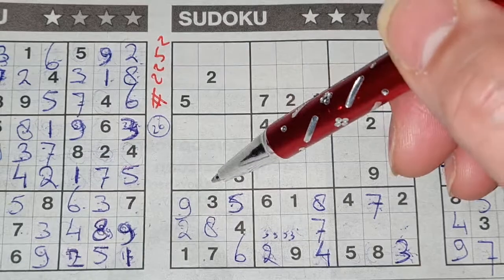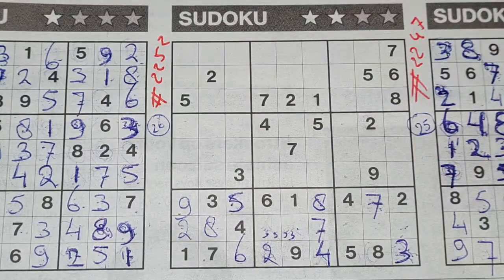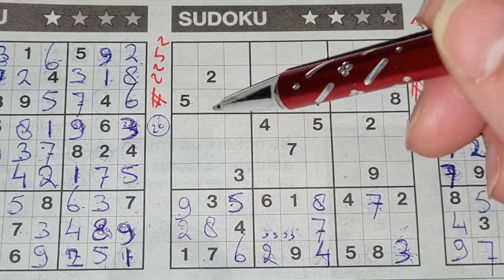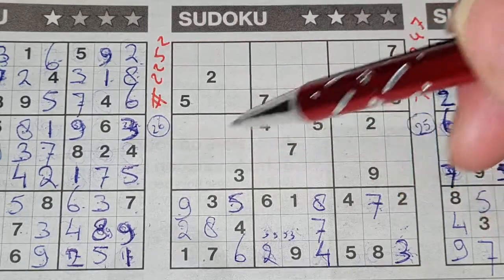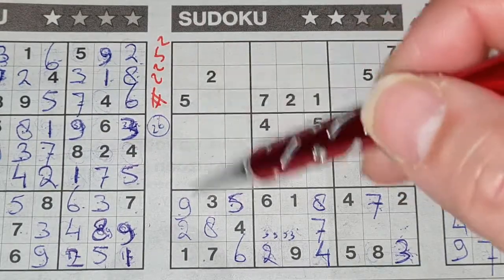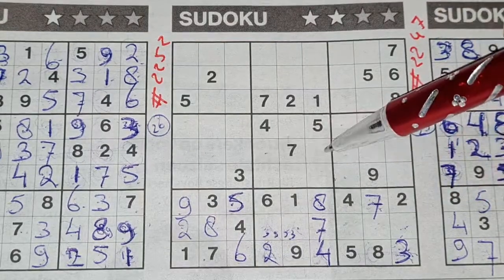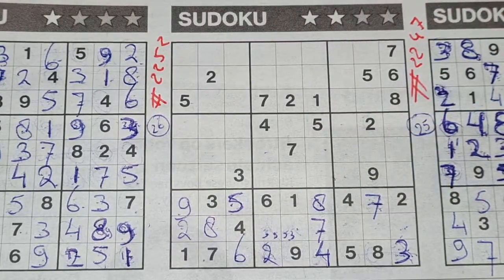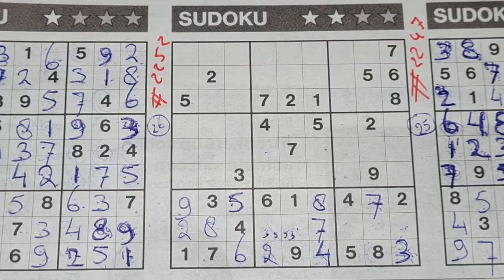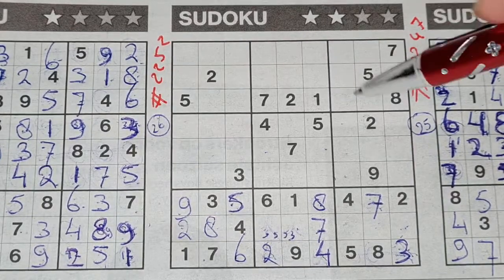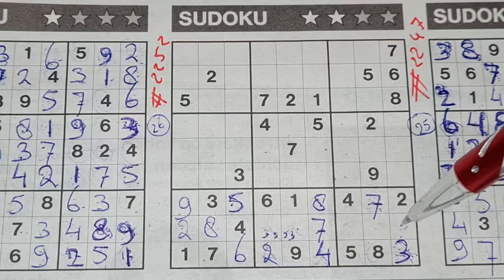Let me see. 5, 8, 7, 9. This should be a 9.